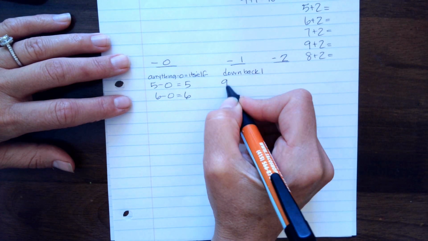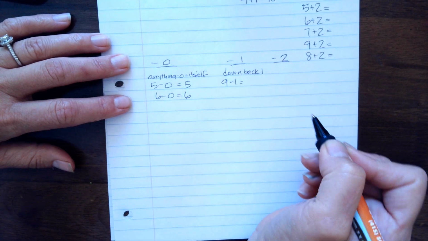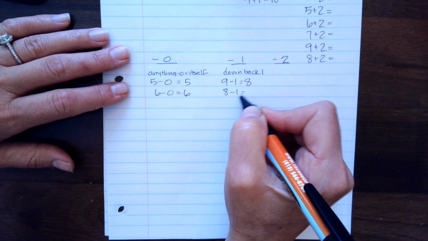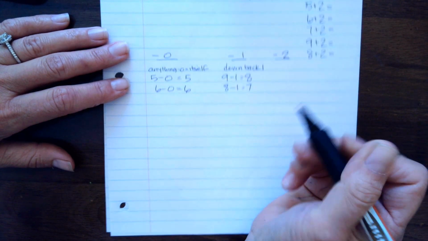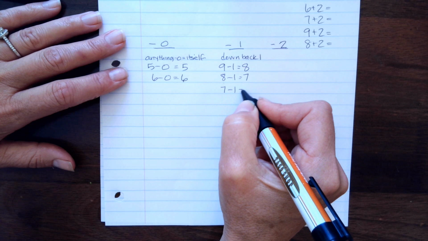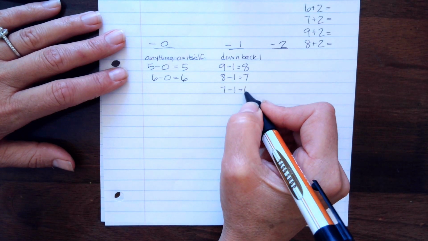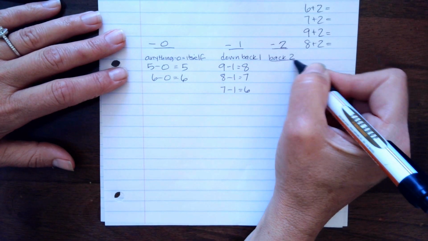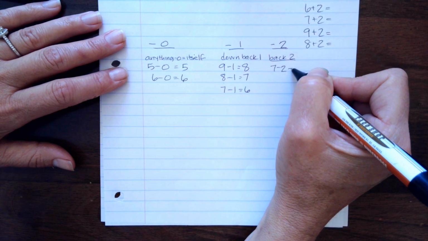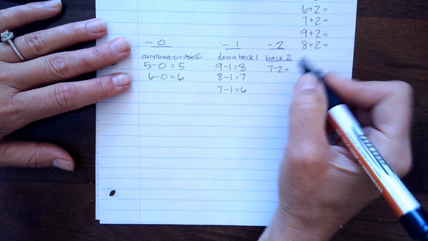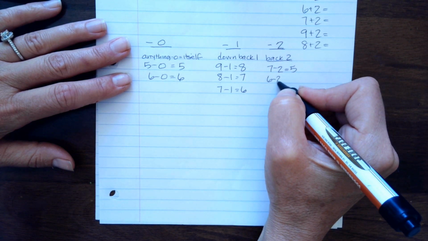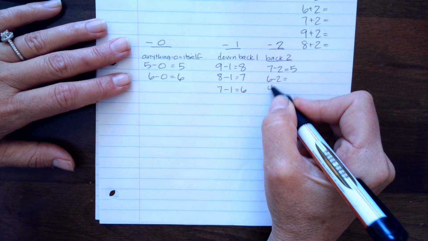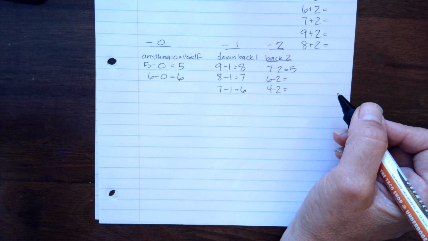So 9 minus 1, what is the number that comes before 9? 8. 8 minus 1, what comes before 8? 7. 7 minus 1, what comes before 7? 6. Minus 2, we go back 2. So I'm going to do 7 minus 2, I count back 6, 5. 6 minus 2, I count back 5, 4. 4 minus 2, I count back 3, 2.